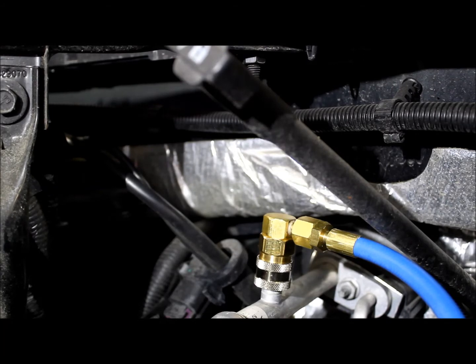We've attached the oil injector hose to the low side service port. I'm just going to squeeze the caulking gun handle and put in 1/4 ounce. And then we'll disconnect that and rehook our gauges.